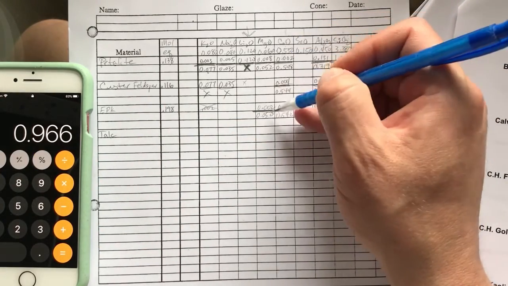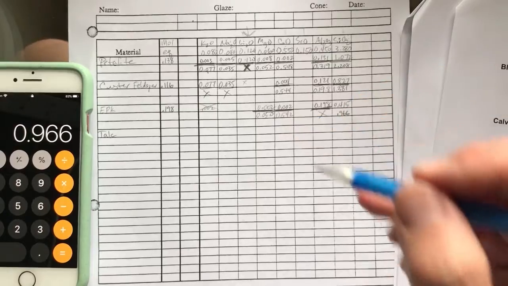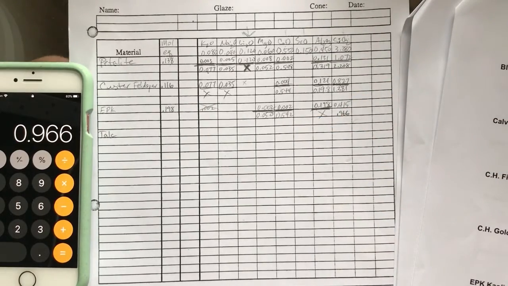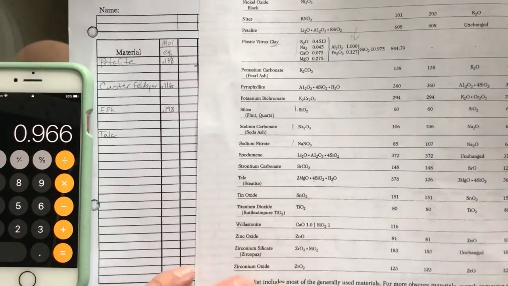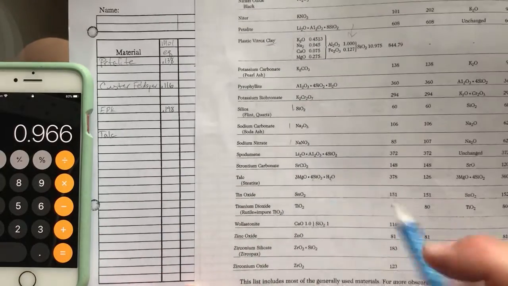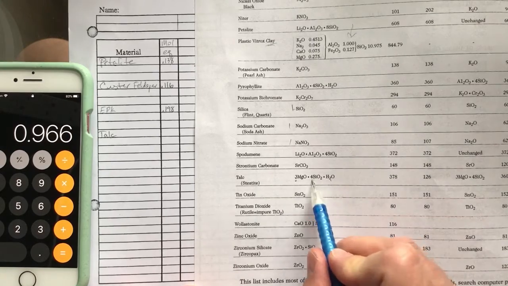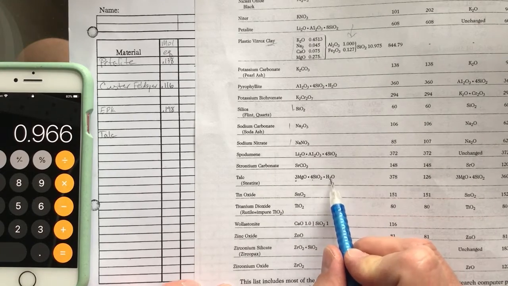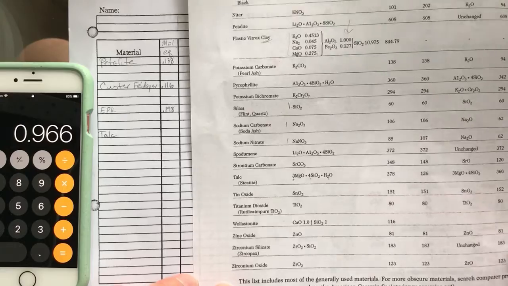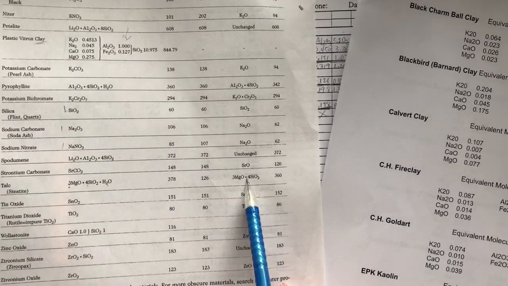So for the magnesium, I need 0.050. So what I'll do is go to talc on here. If you look, I have 3 magnesiums in my talc and 4 silica and a water. That's the raw formula. What we actually need to look at is the fired formula.